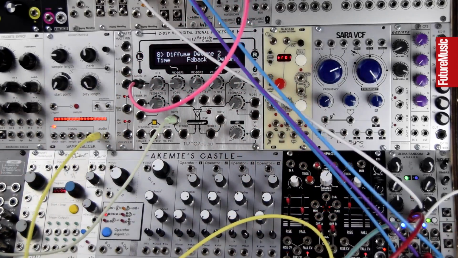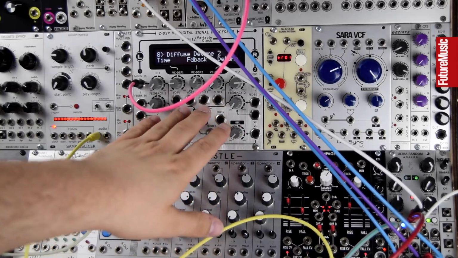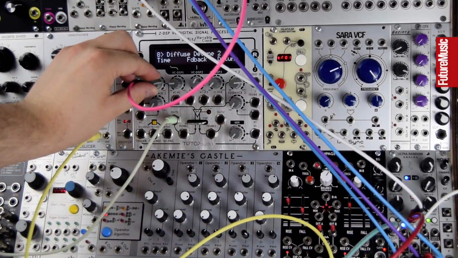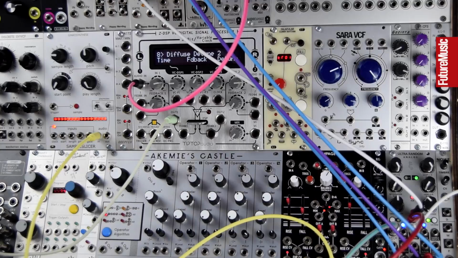I've got some of the random from the ultra random analog patched back on itself to affect its clock rate, and the clock is plucking a sound on Rings. I'm currently coming out of the ZDSP, but if we just turn the input up with it dry, we can hear a more random and West Coast approach to synthesis.